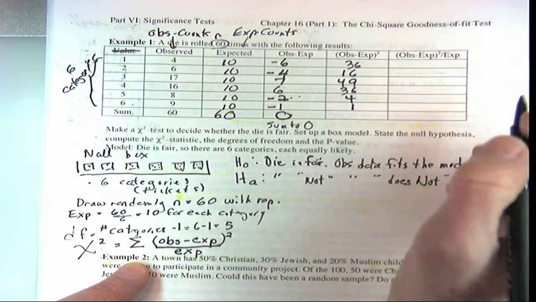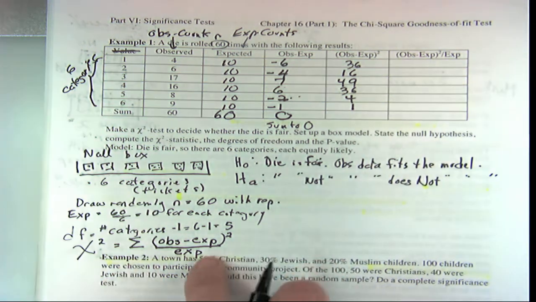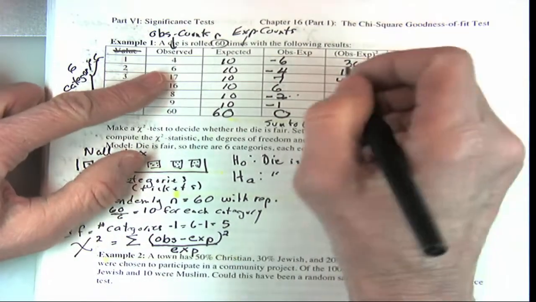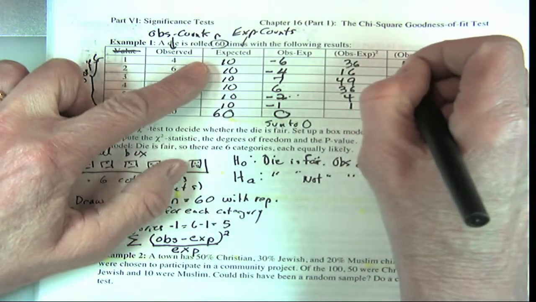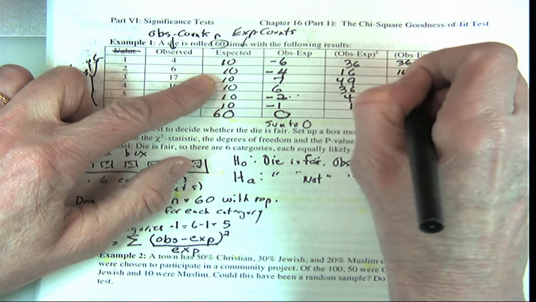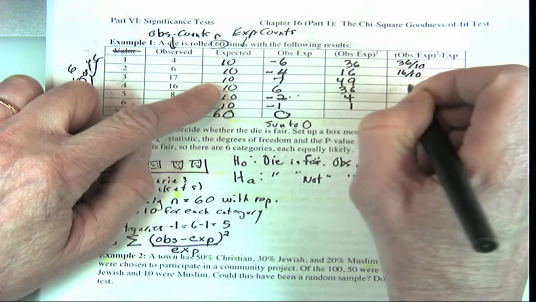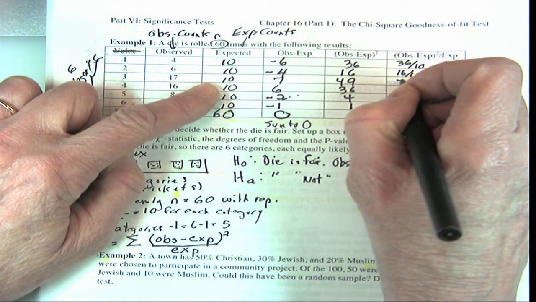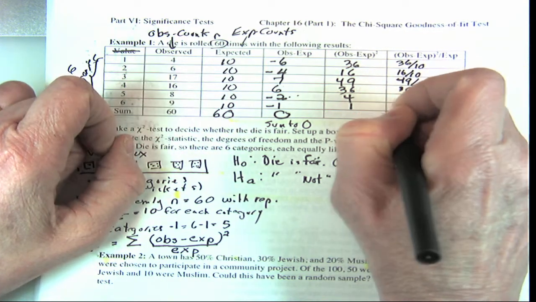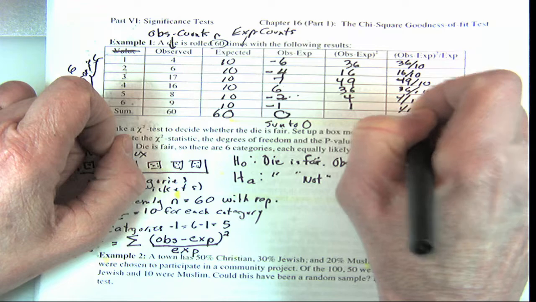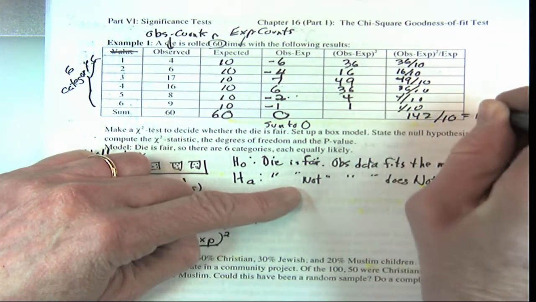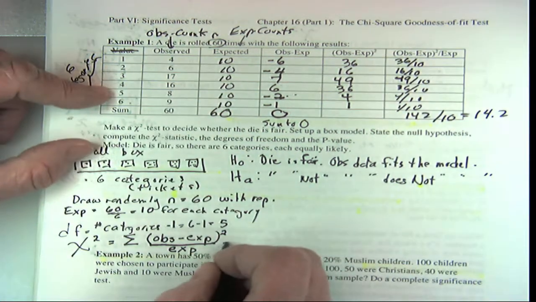All right? Now, we have to normalize them. We have to divide by their expected. So let's do that. They're all the same expected here. So it's 36 divided by 10, 16 divided by 10. You have to do all of these, right? 49 divided by 10, 36 divided by 10, 4 divided by 10, and 1 divided by 10. We do that, we get 142 divided by 10, which is 14.2, and that is our chi-square statistic.